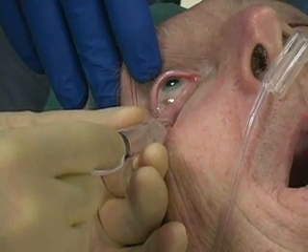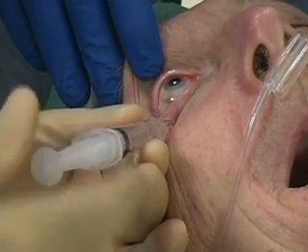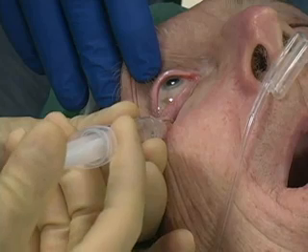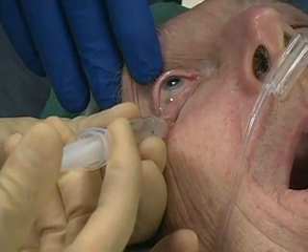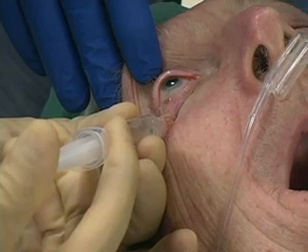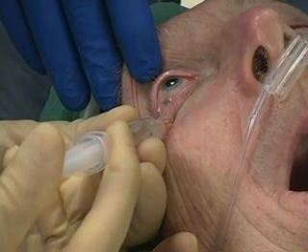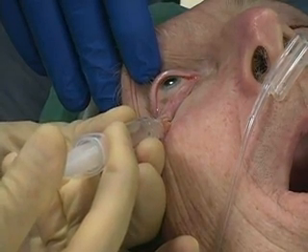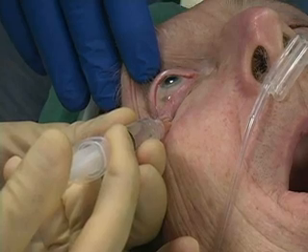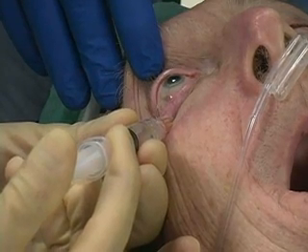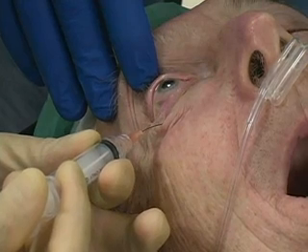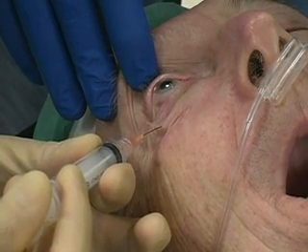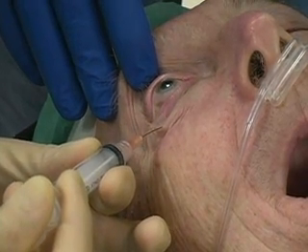Carefully aspirate the syringe to ensure that the needle tip is not located in an artery or vein. Slowly inject 2 to 4 milliliters of the anesthetic mixture. Watch the eye carefully. As the anesthetic is injected, the increasing volume under the orbit causes slight proptosis. As you withdraw the needle, inject 1 milliliter of anesthetic to provide anesthesia to the orbicularis oculi muscle.